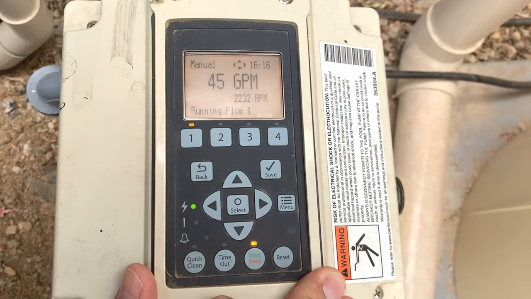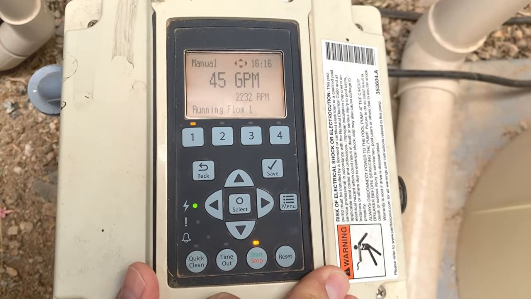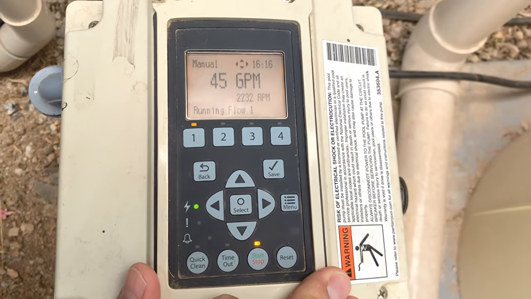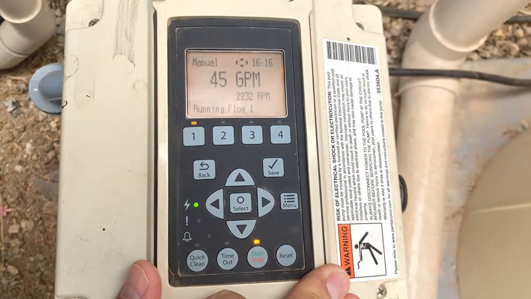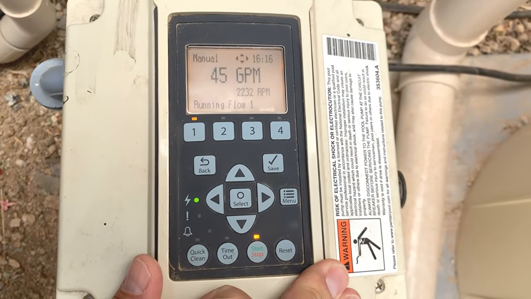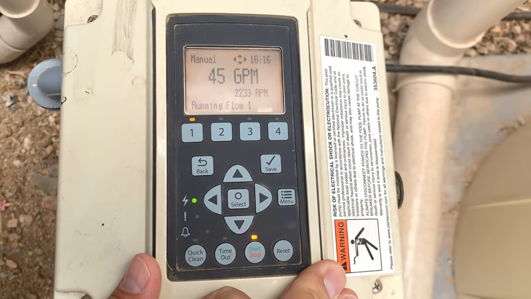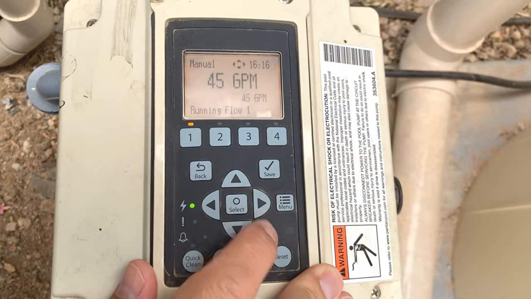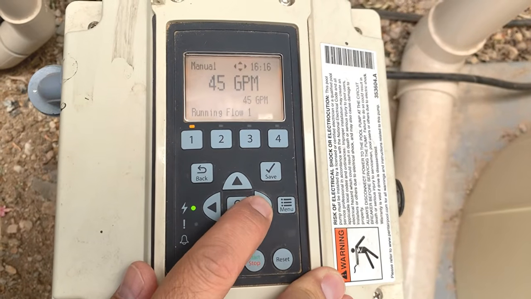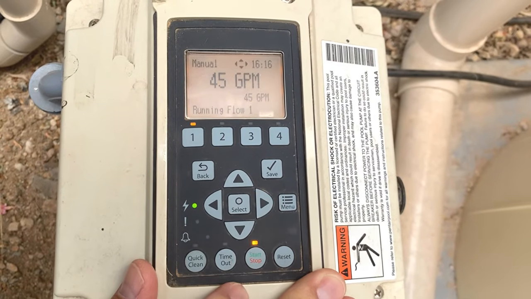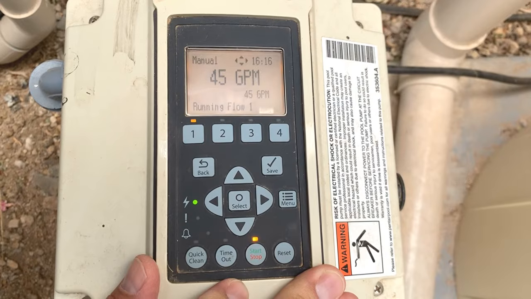Again, as the filter is cleaner or dirtier, that RPM will change. Obviously, a cleaner filter will give you a smoother flow, which equals less RPM, which ultimately equals less wattage. So it's a better energy saver when you're running on a clean filter.